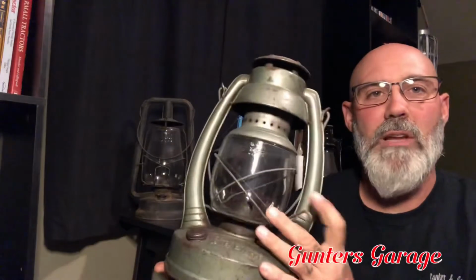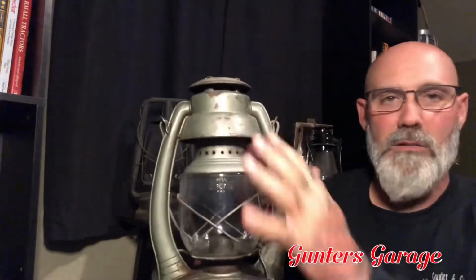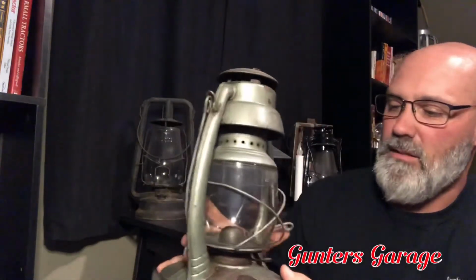This is one of my favorite lanterns. I just like the styling. I like the color of this lantern. But anyhow, that's regardless of what we're talking about here.